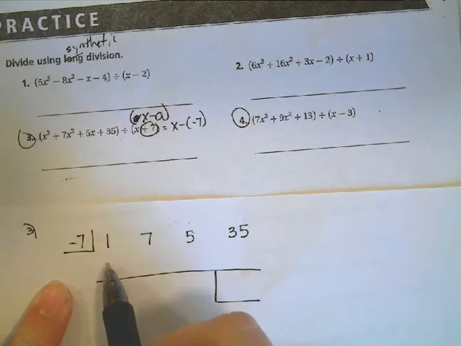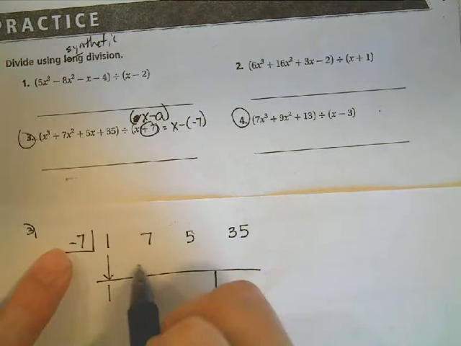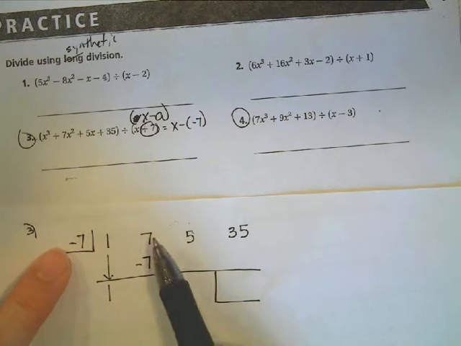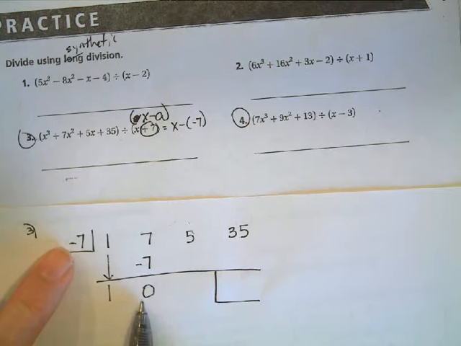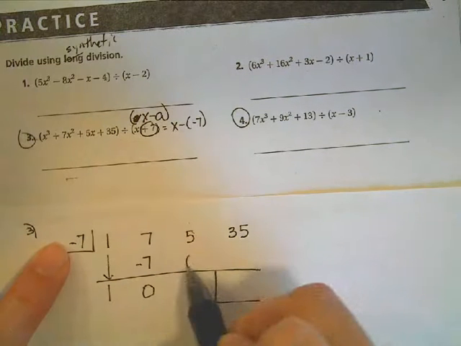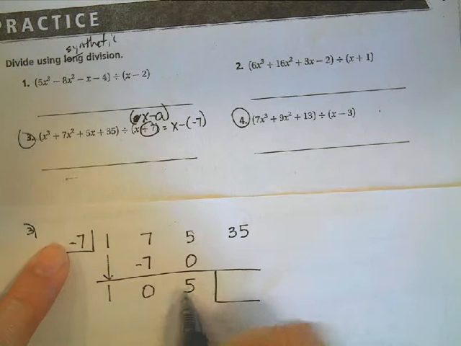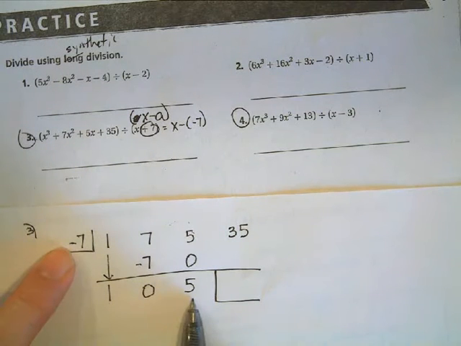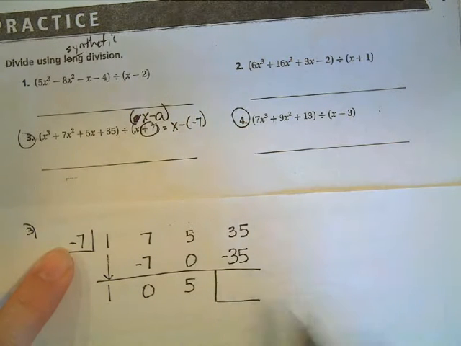The first step then is to bring down your first coefficient, or 1. Then multiply that coefficient times your divisor, a value. 1 times negative 7 is negative 7. And combine. 7 minus 7 is 0. Again, multiply. 0 times negative 7 is 0. Combine. 5 plus 0 is 5. And one more time, multiply. Negative 7 times 5 is negative 35. And one more combining. 35 minus 35 is 0. This is your remainder box.